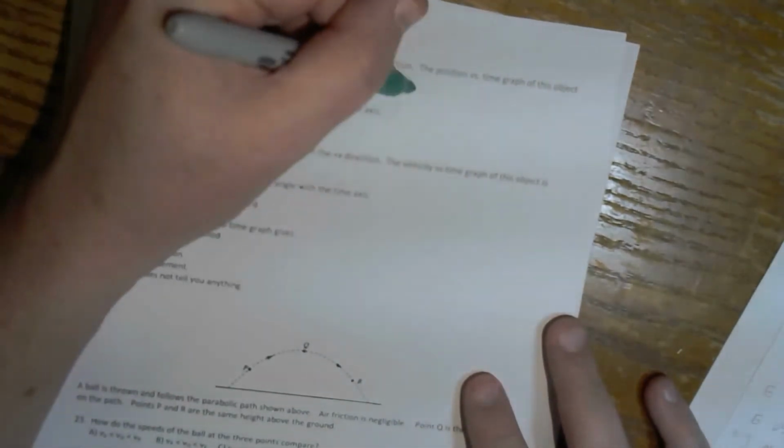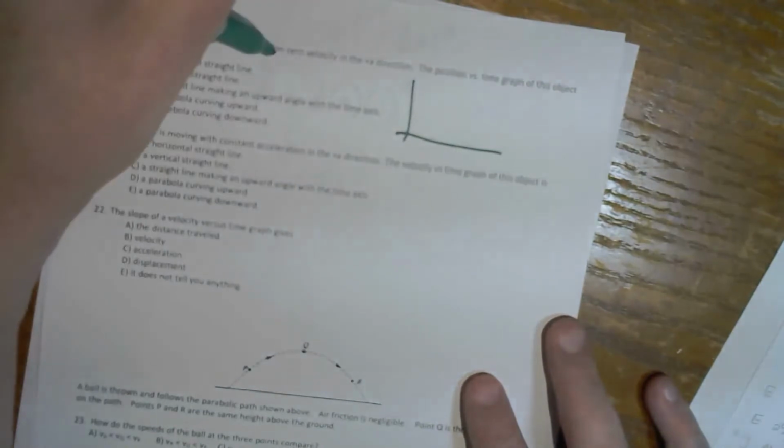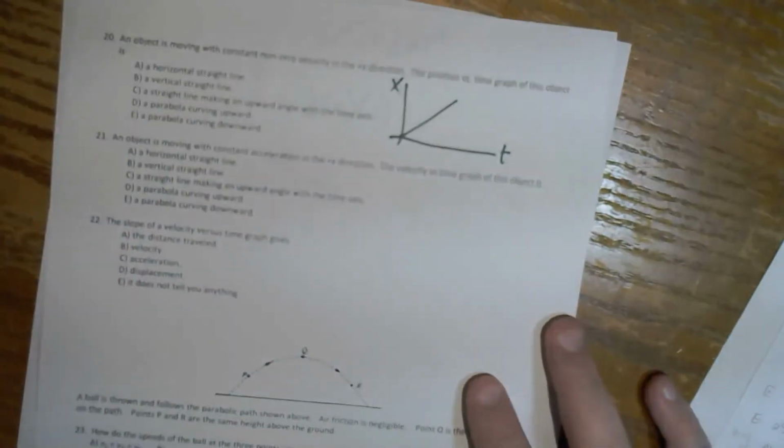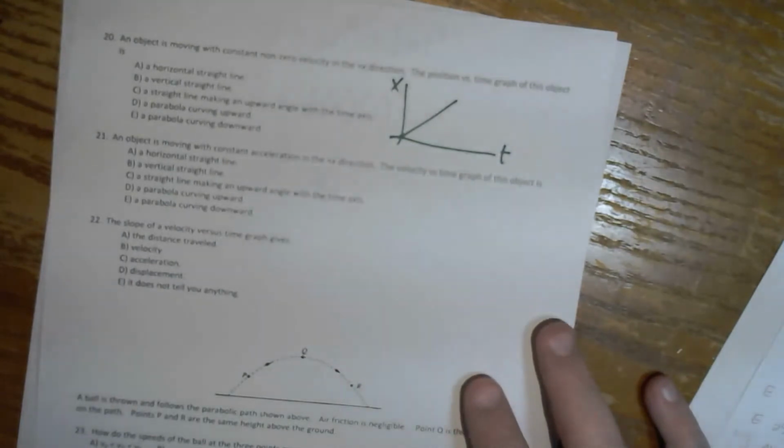Number 20. An object is moving with constant velocity in the positive x direction, the position versus time graph. Kind of a knowledge-based thing. If you're moving with constant, non-zero velocity, it just means that it's not accelerating, it's a constant velocity. And so your position time graph has to be a linear increase.